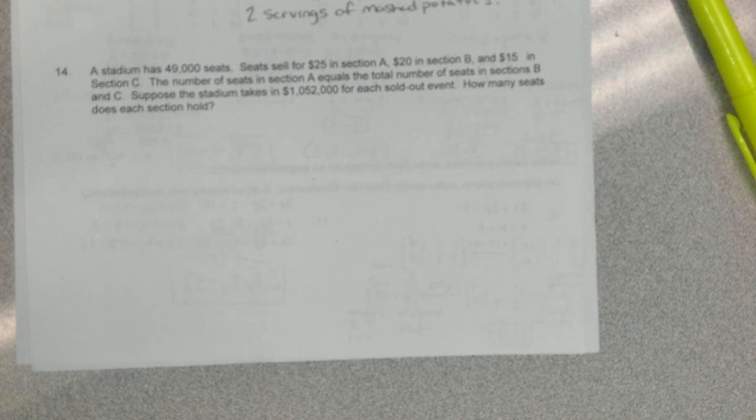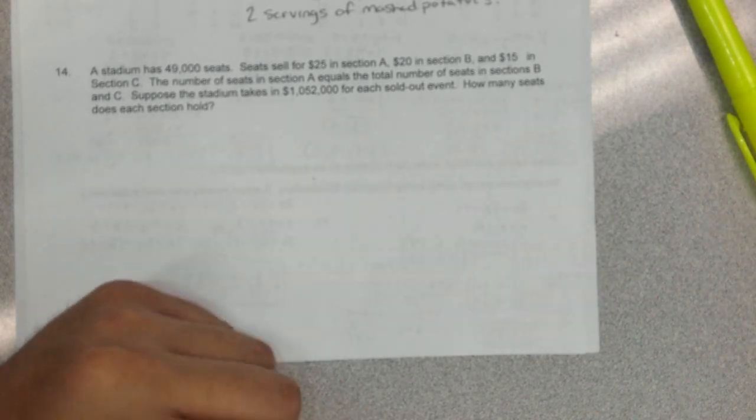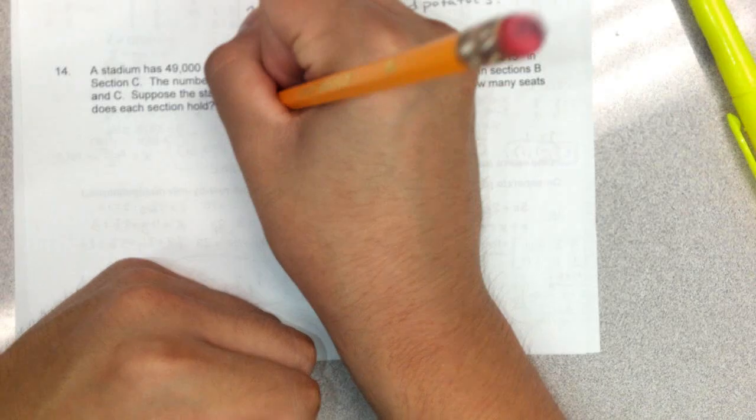So we're trying to find how many seats are in each section. Alright, so let's define the variables. Let's make A the number of seats in section A.